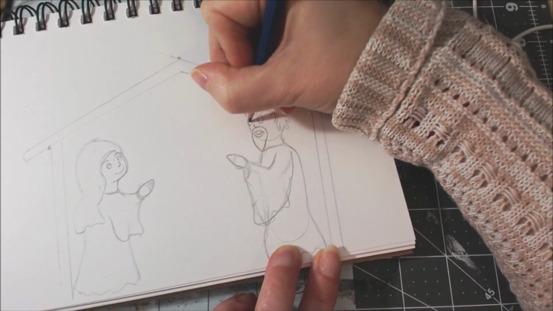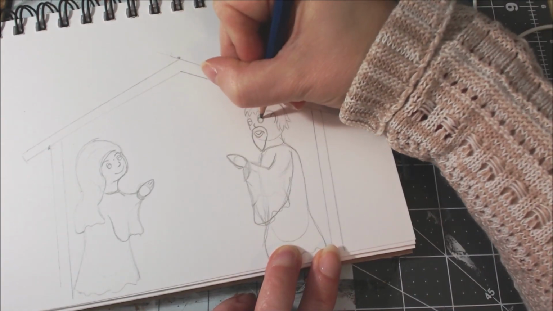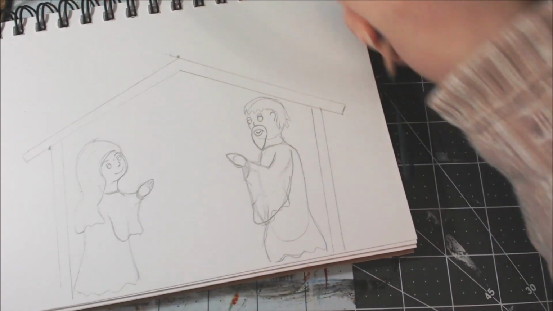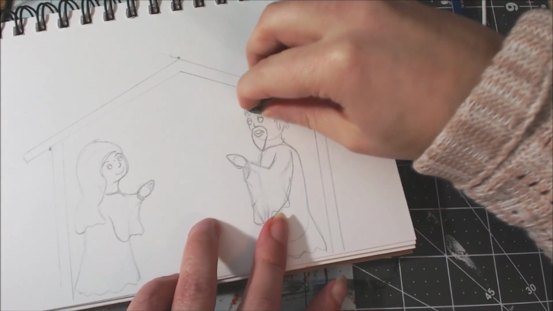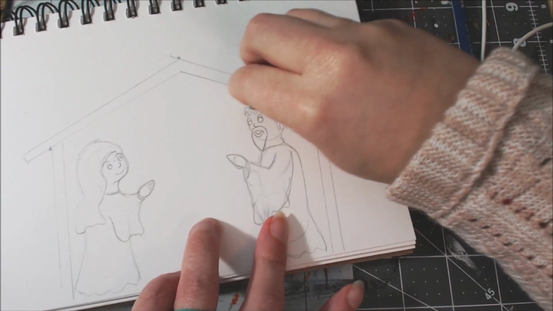Add those pupils before I forget. And there's our Joseph. I'll erase some of the lines so you can see which ones we don't actually need anymore.